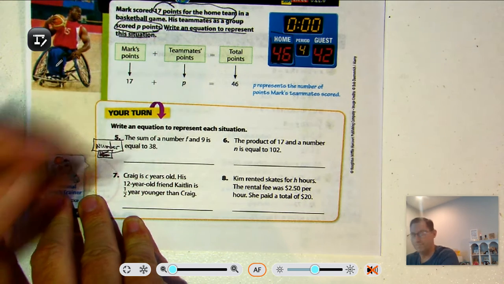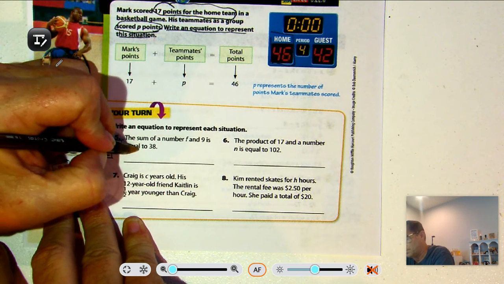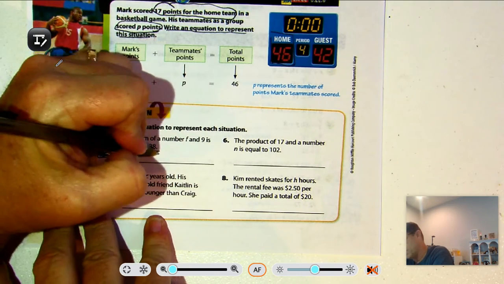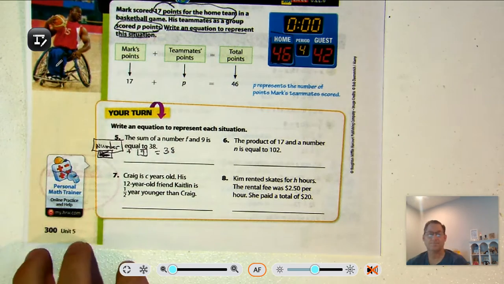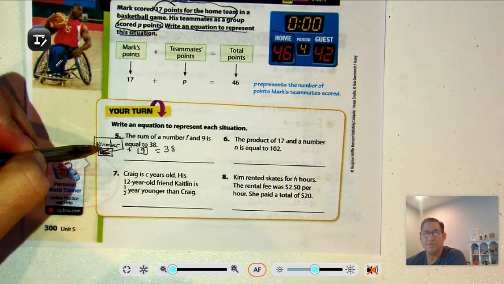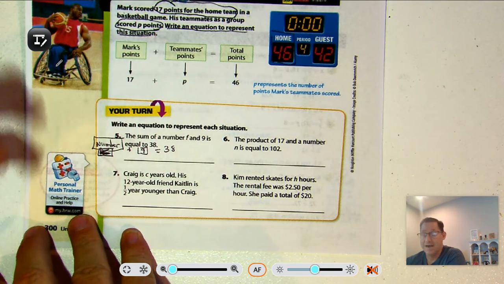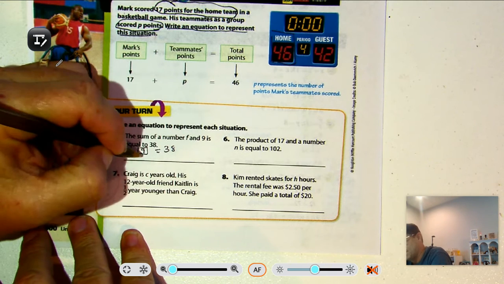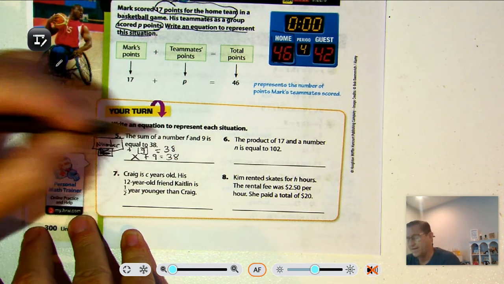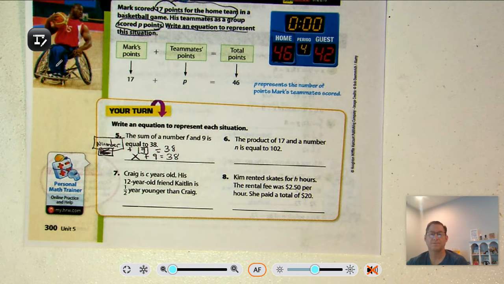So some number plus 9 is going to be equal to 38. Our variable in this case would be the unknown number that we're adding with 9. So we can write x plus 9 is 38. Okay. So the sum of a number and 9 is equal to 38.